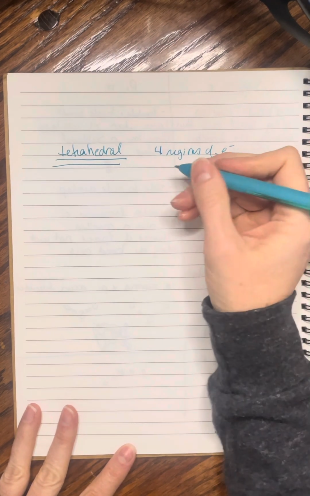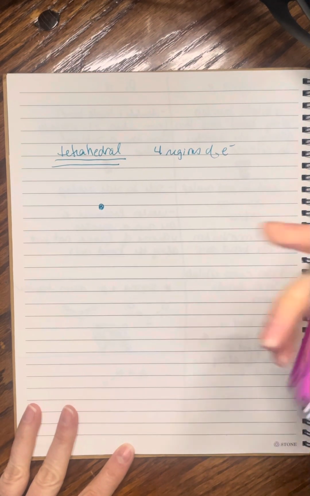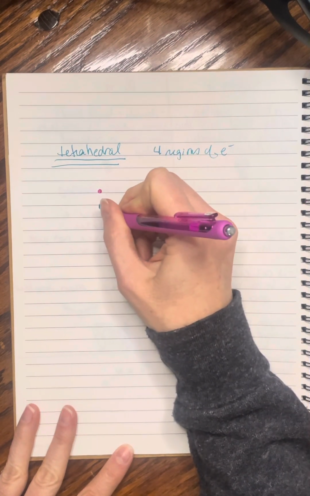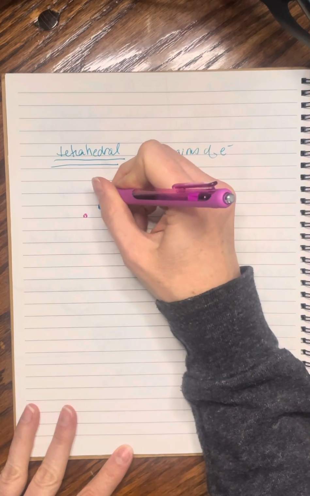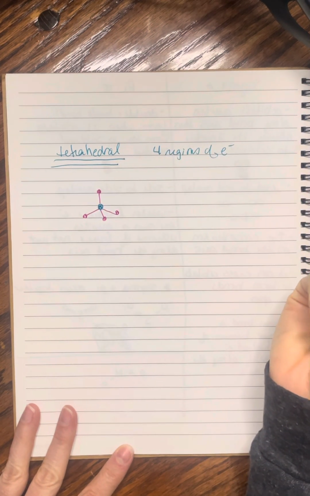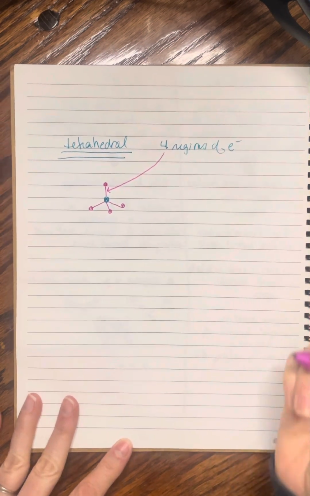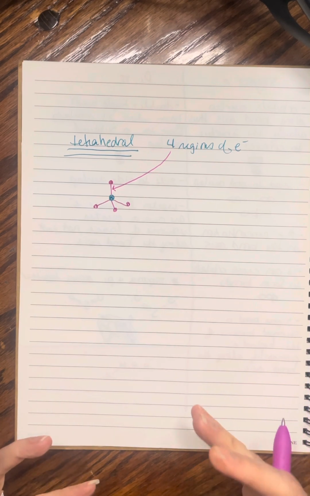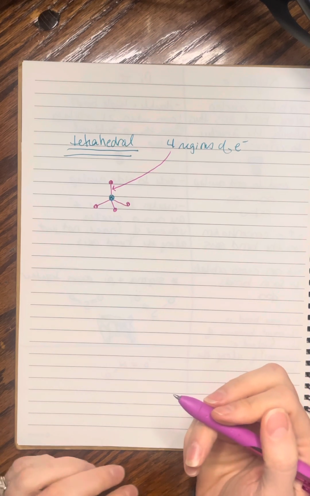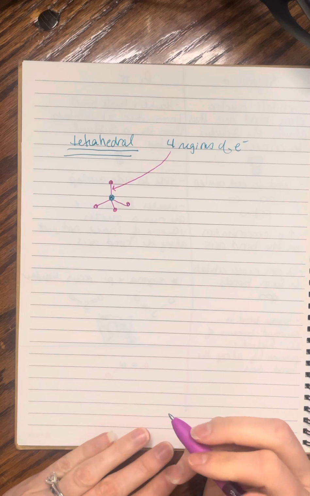And where are those 4 regions? Let's say we've got our central atom, and then we've got our other atoms. Our 4 regions are going to be these bonds right here. Those are the high regions where the electrons are more condensed. So whenever they talk about 4 regions, in this case it's going to be 4 of those bonds.